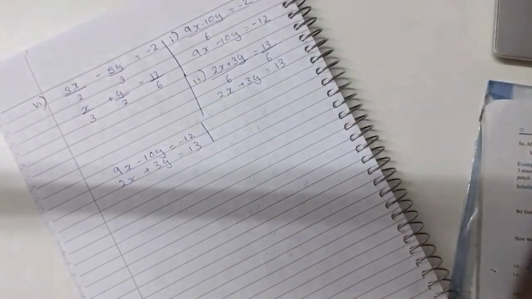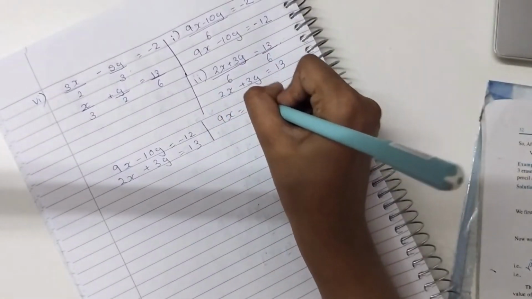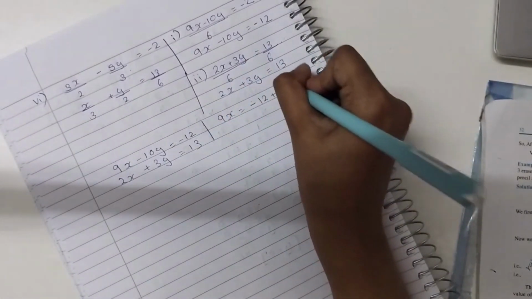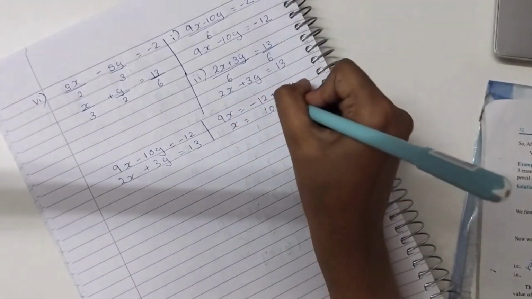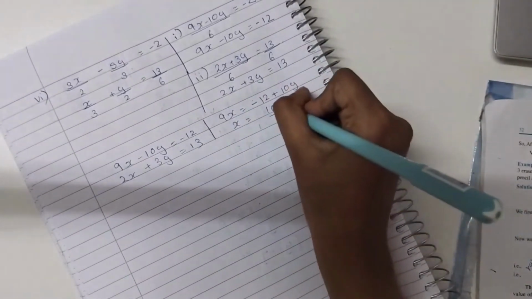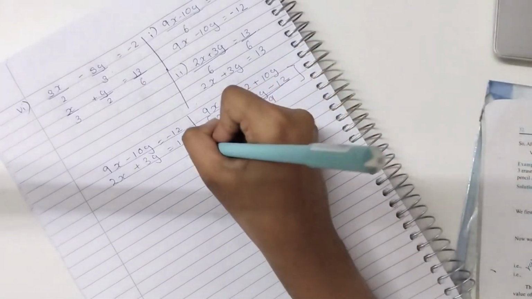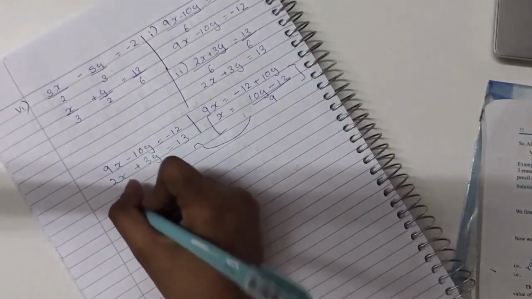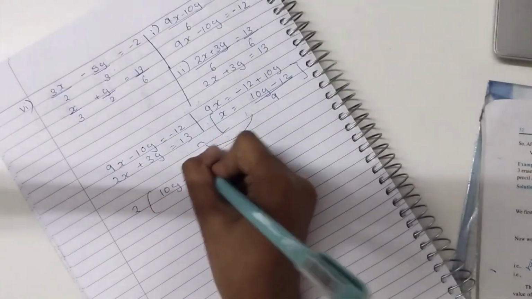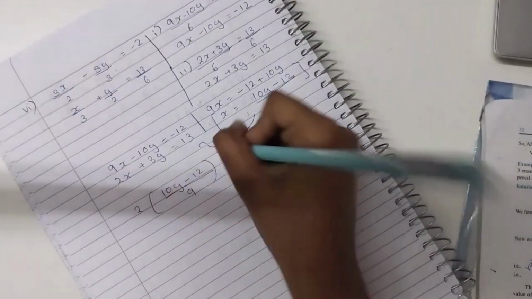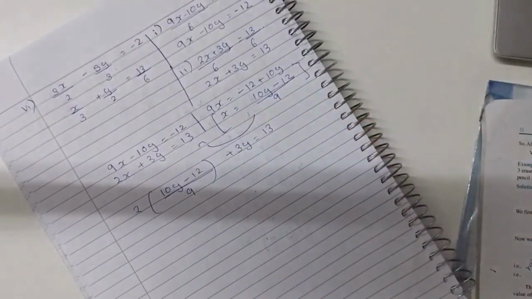So we can say 9x is equal to negative 12 plus 10y. x is equal to (10y minus 12) over 9. We're going to substitute the value of x in the second equation. So 2 times (10y minus 12) by 9 plus 3y is equal to 13.